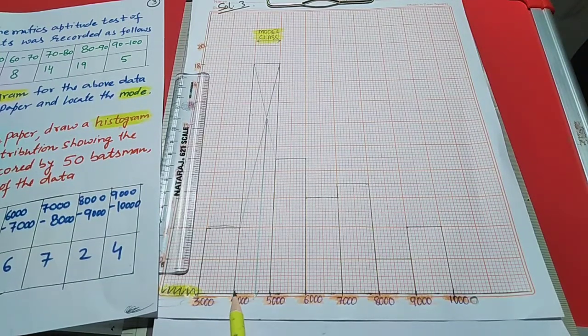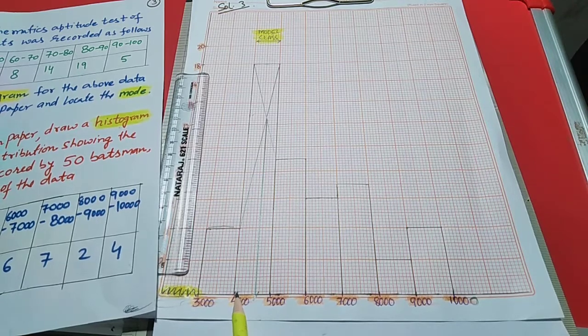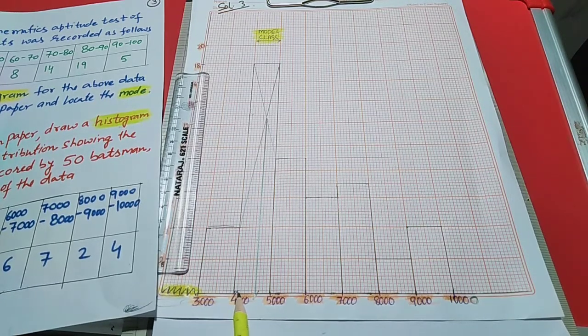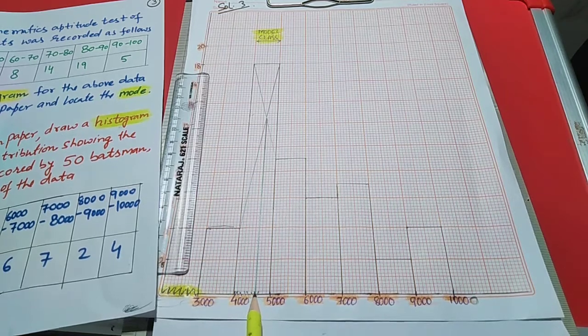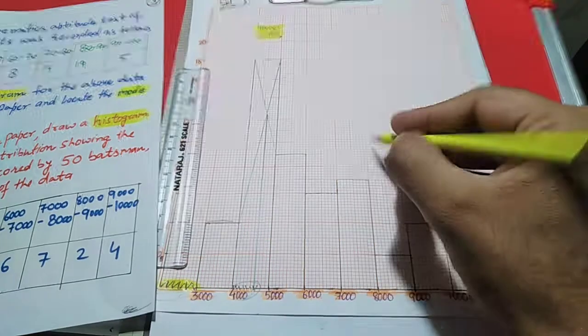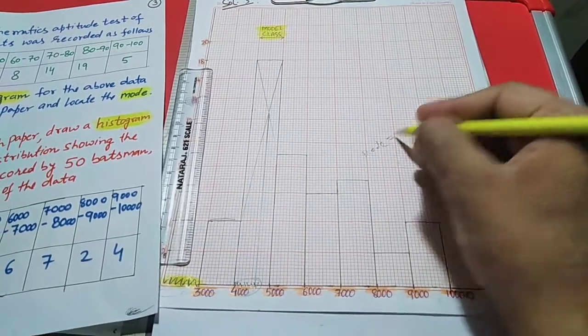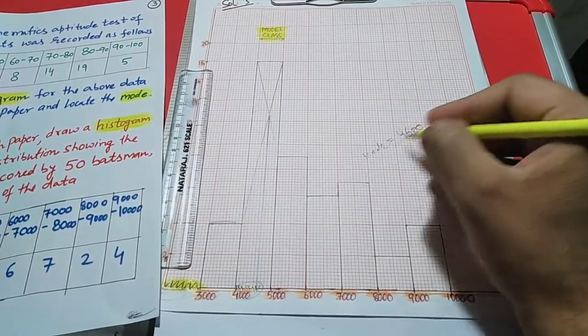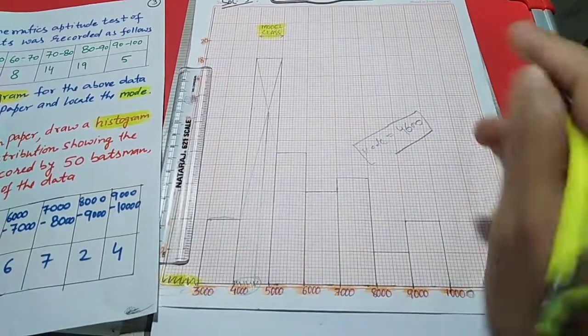Now you have to count from 4000 to 5000. It means each unit is 100. So 4100, 4200, 4300, 4400, 4500 and it is 4600. So on the x-axis you have to count this. So this is your mode. So the mode is 4600. This is your mode.